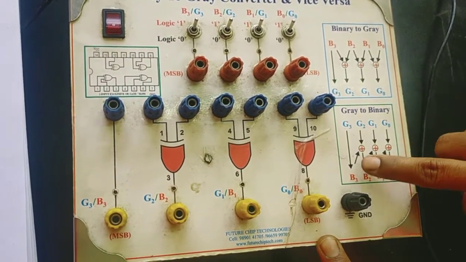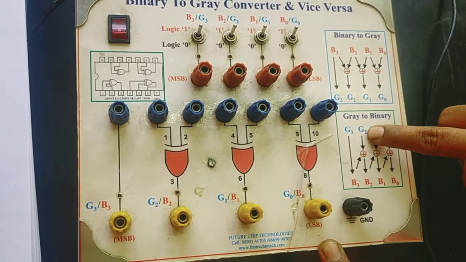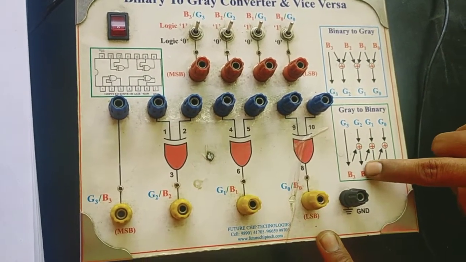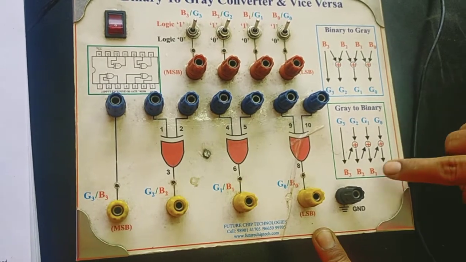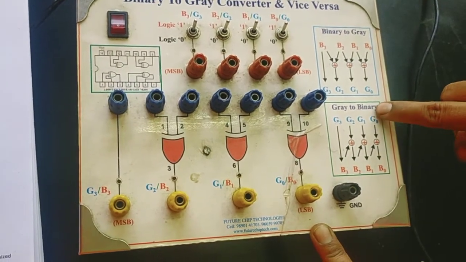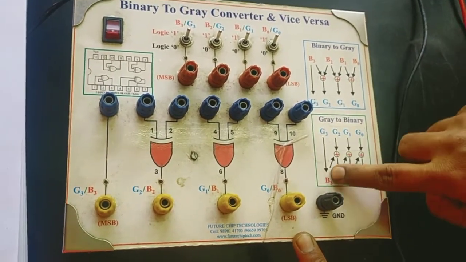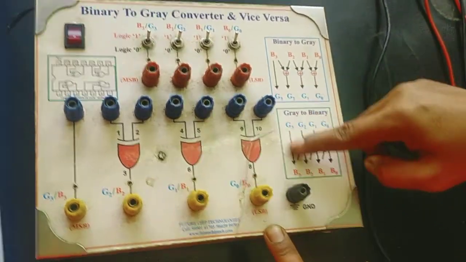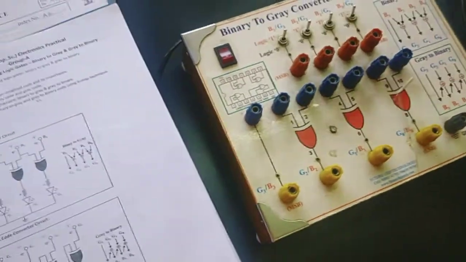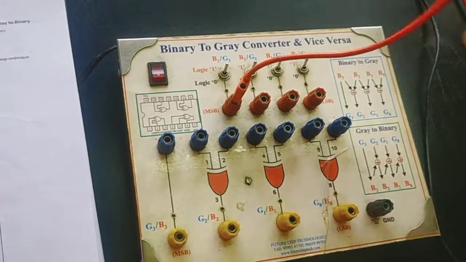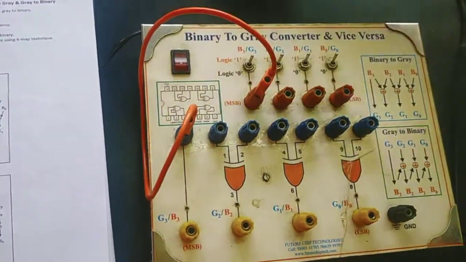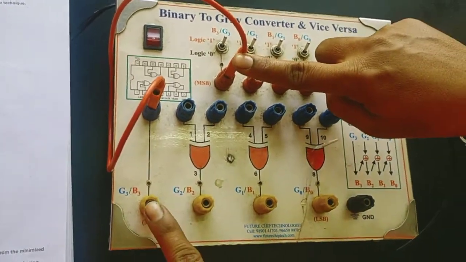So there is the mod addition of B3 and G2, then mod addition of B2 and G1, mod addition of B1 and G0, and this LSB is as it is, this MSB is here. So accordingly, we need to connect the circuit. Initially in both conditions, we can put here the MSB bit as it is.